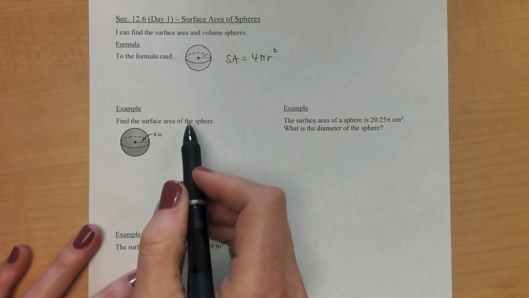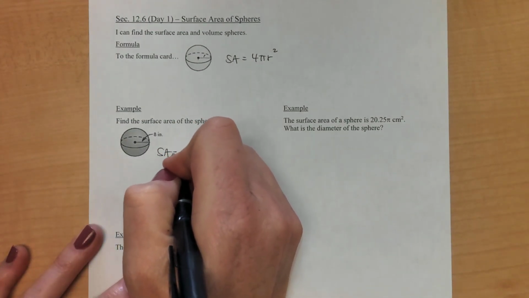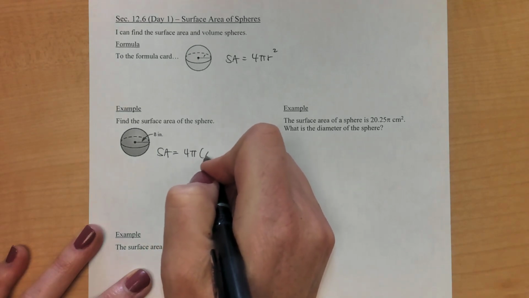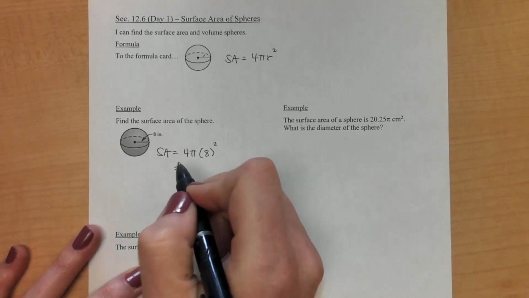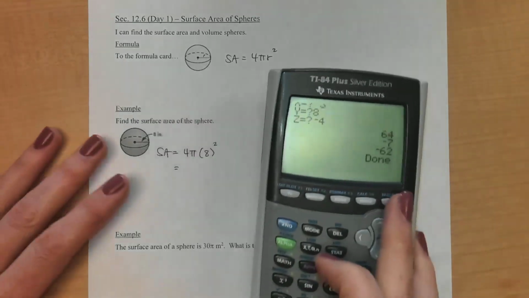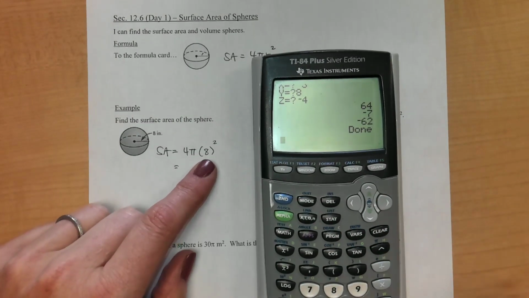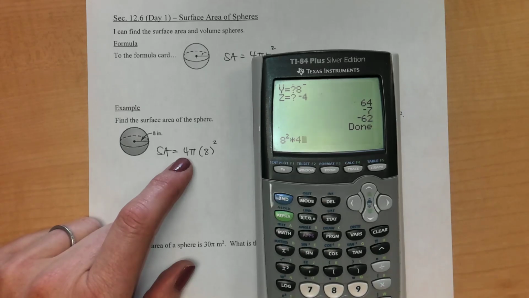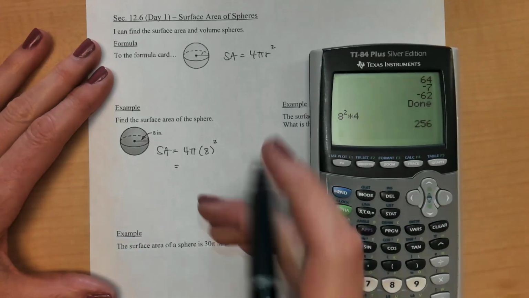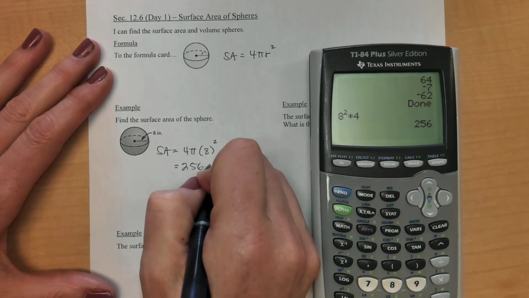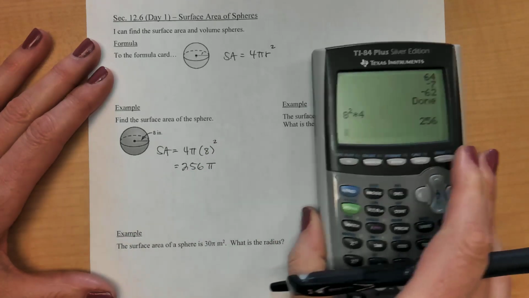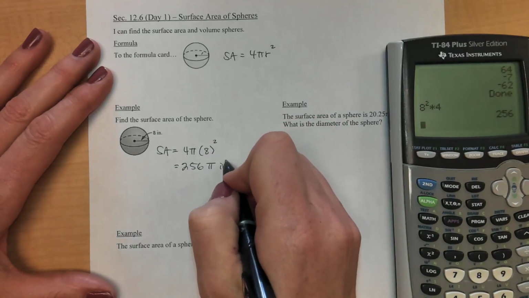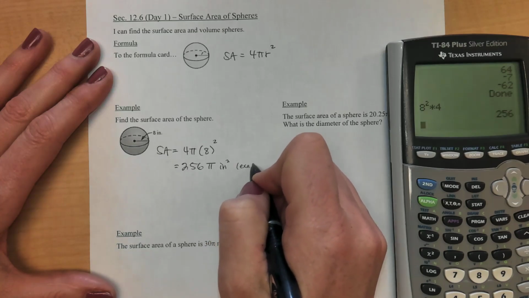So first one says find the surface area of the sphere. We're just going to plug it in. It is not too tricky. 8 is our radius, so we'll plop that in. One thing you can do though is instead of typing all this in, we can just do the numbers. So 8 squared and then times that 4. So one of the answers you could give is 256 pi. That's actually what we call the exact answer. I'll throw some inches on there first. But this would be the exact answer.